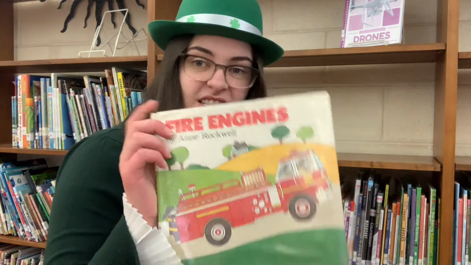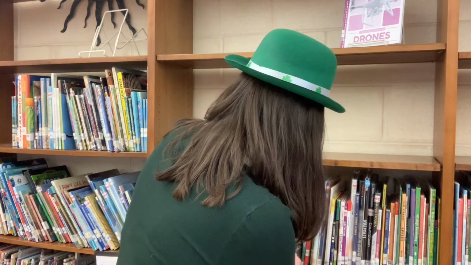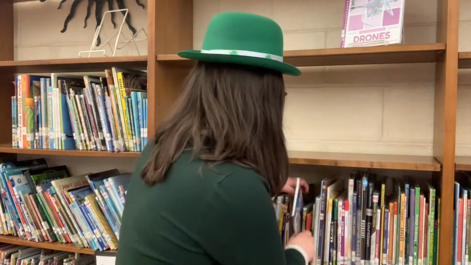Now onto 600s. 600s is technology. Now the books are a little bit lower for our shorter friends. I'm pretty tall, so I'll lean over. Now, these books are really cool because they are what we make of the world. An example of this would be drones, or fire engines, or trains. There are a lot of different things that we have made out of the world, and I think that's one of the cool things that you could find in the 600 section.